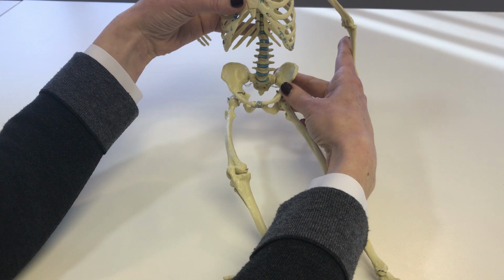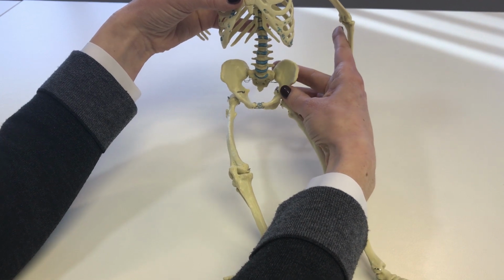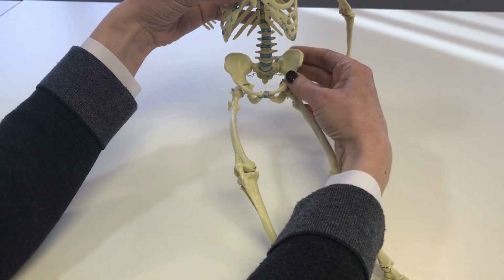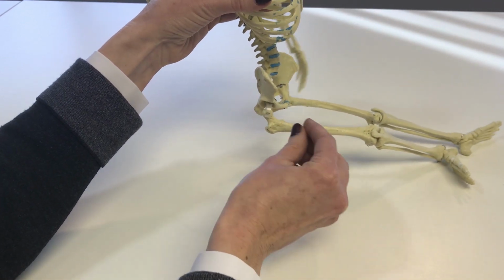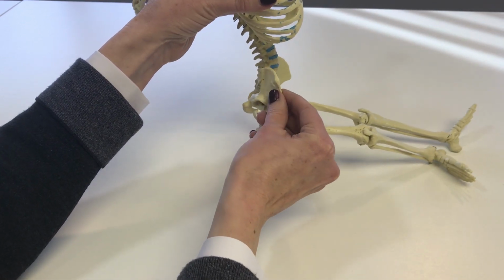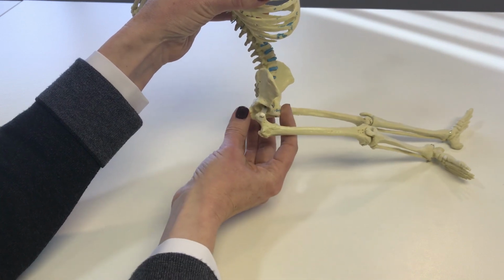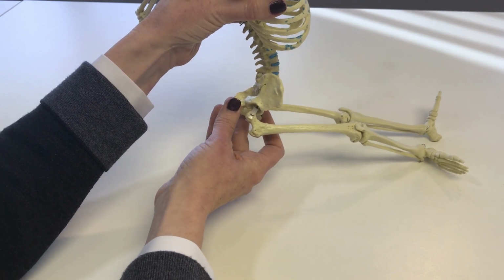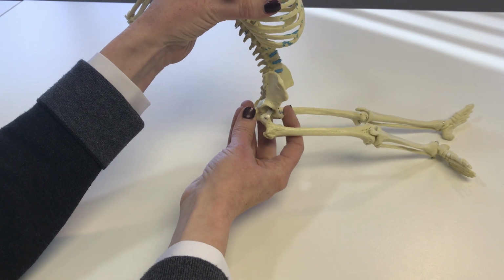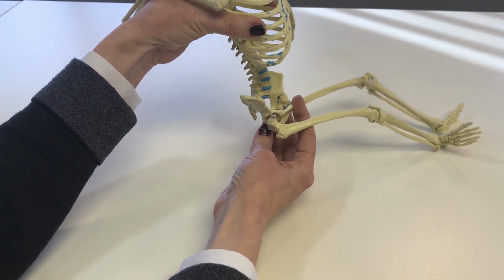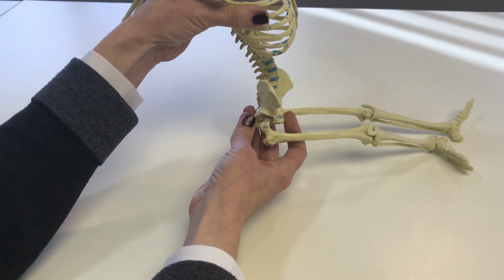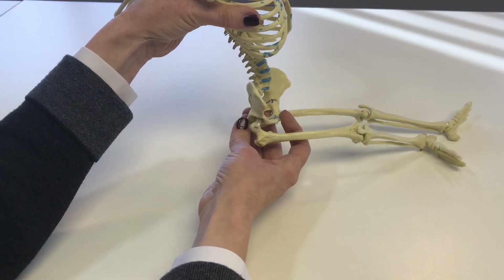So the pelvis can do one of three things. It can tilt. So if we look from the side, when we talk about a pelvic tilt, we can talk about an anterior tilt, which is where the front of the pelvis comes forward. And we can talk about a posterior tilt, which is where it goes backwards. Okay, so we've got a tilt that can happen.